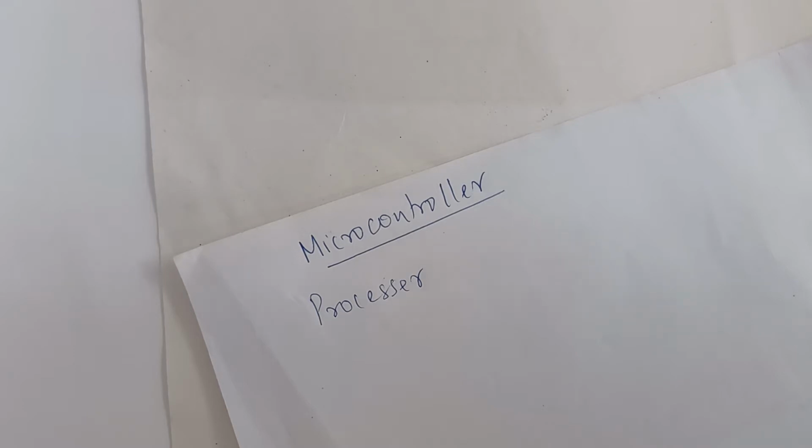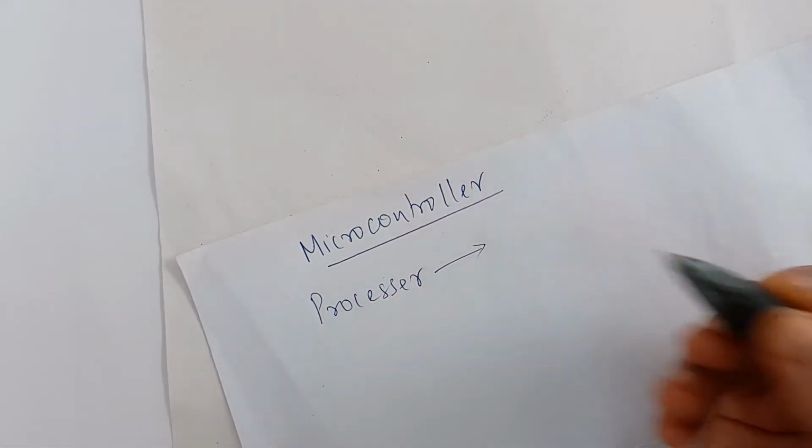We will have a small introduction about the processor. What are the different types of processors?